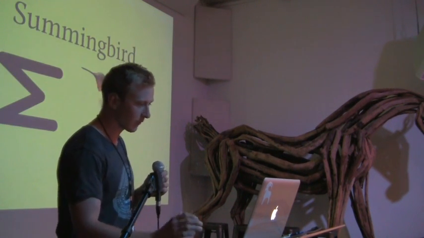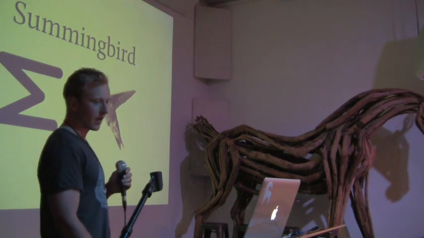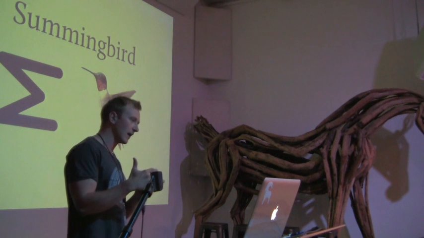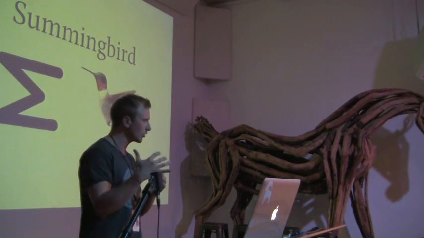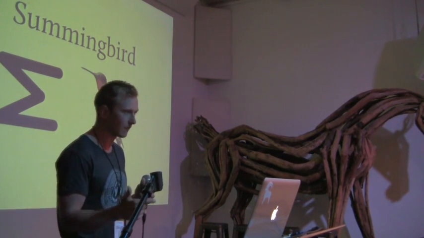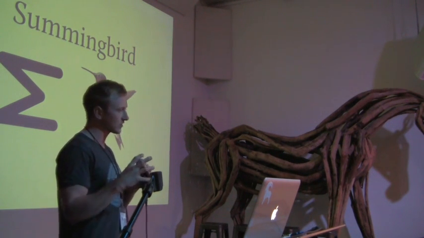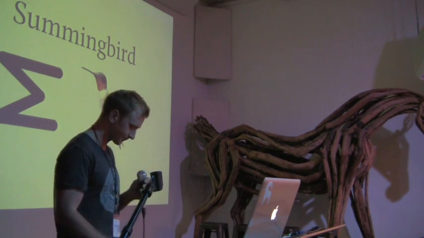Specifically, I want to talk about this library called Summingbird that we've been working on at Twitter. Summingbird is a little library that lets you write a MapReduce computation in what looks like Java or Scala manipulations of collections. You've got your map, your filter, your flatMap, all these things in familiar code. Then Summingbird will take that job and run it on a MapReduce platform like Hadoop.